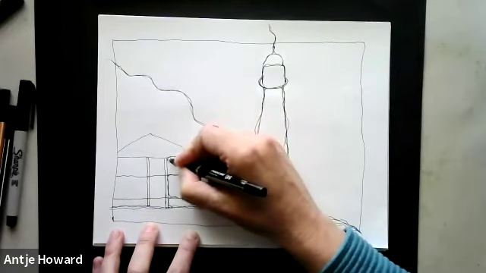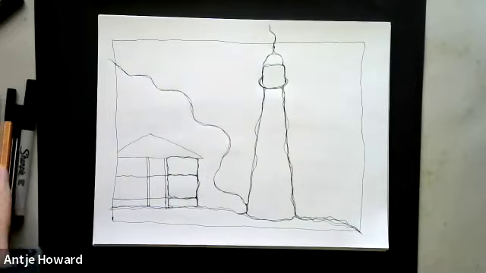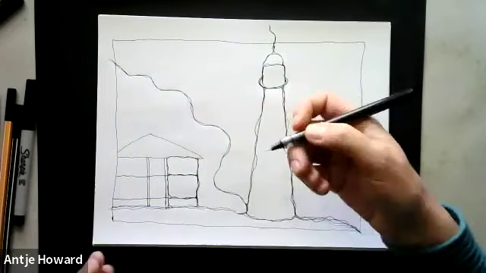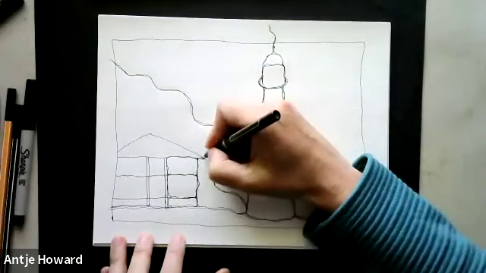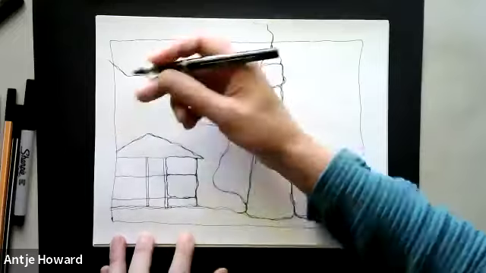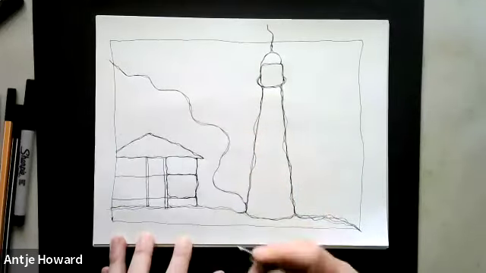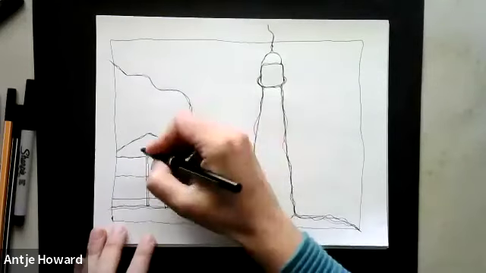And you can round out the corners like we do in normal Neurographica drawings, but since I work with such a thin pen here, I'm just going to very smoothly go over all the lines that I already have.